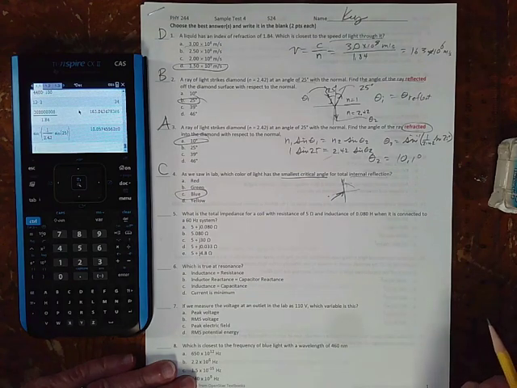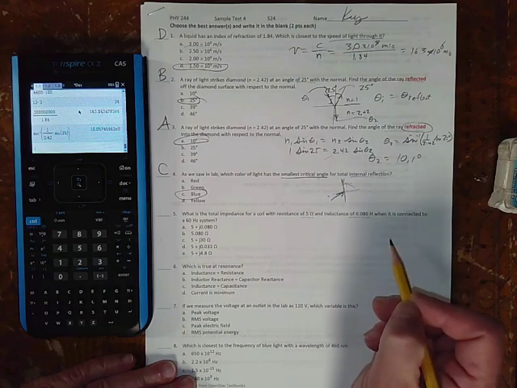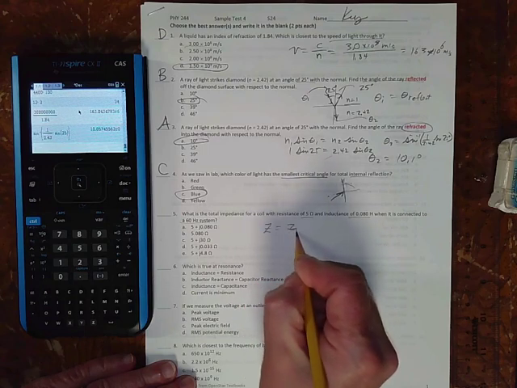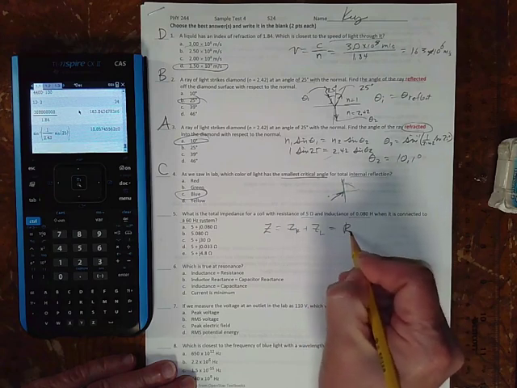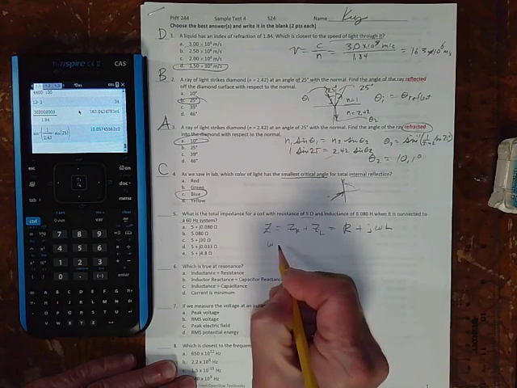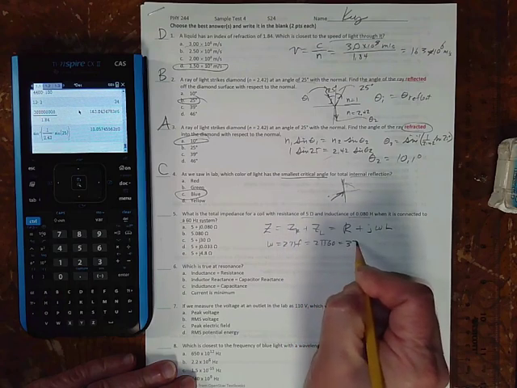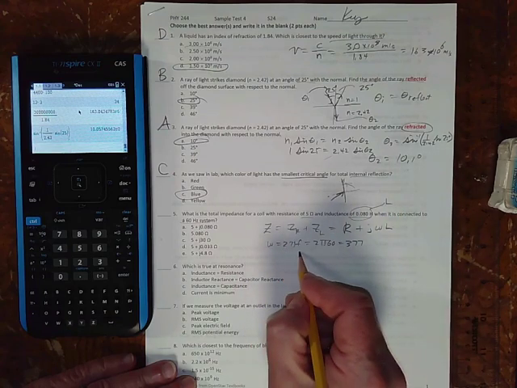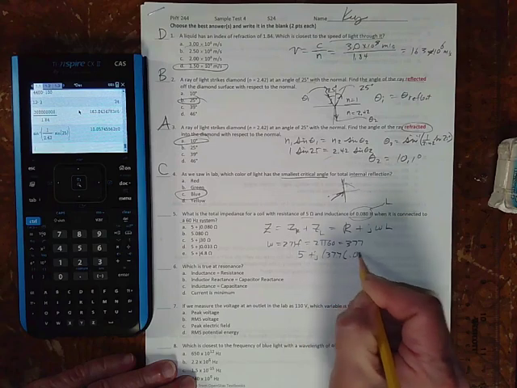What is the total impedance for a coil with resistance of 5 ohms and inductance of 0.08 henries connected to a 60 hertz system? So total impedance, Z, is Z of the resistor plus Z of the inductor. For a resistor, Z is just R. For an inductor, it's j omega L. Omega is 2 pi f, 2 pi 60, 377. L is here. And so we're going to get R is 5 plus j times 377 times 0.08.